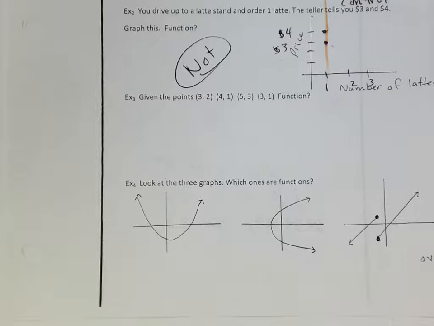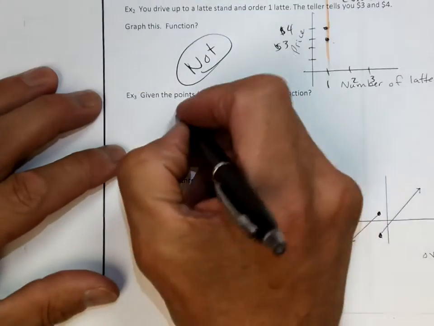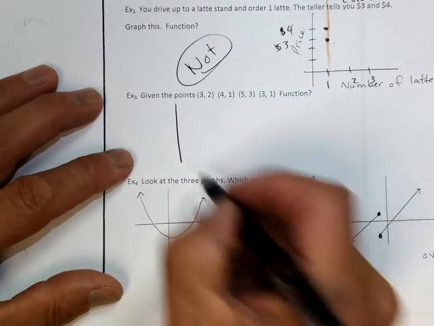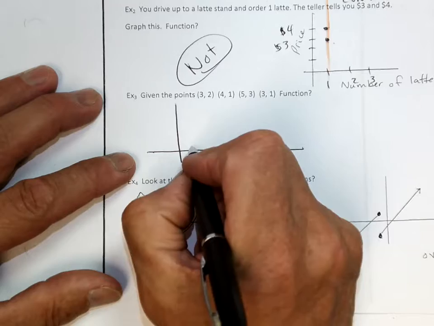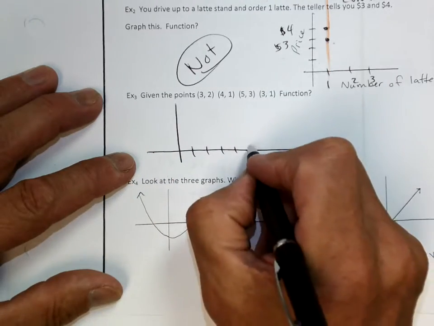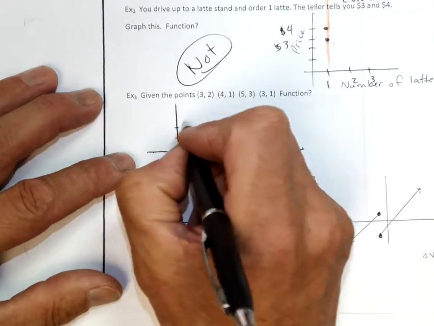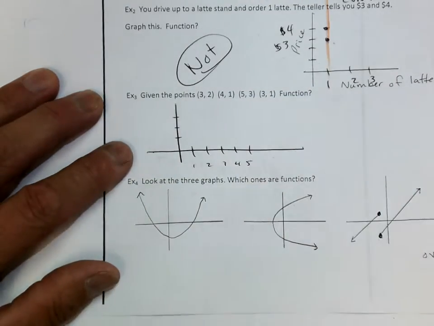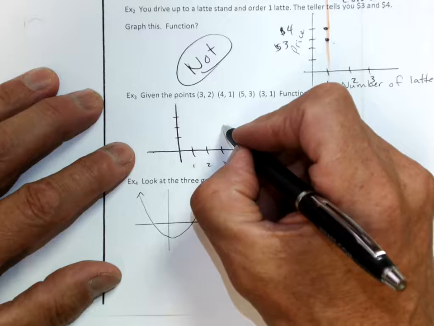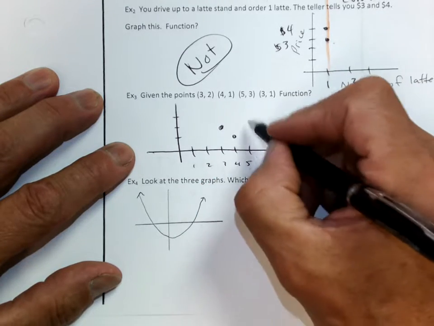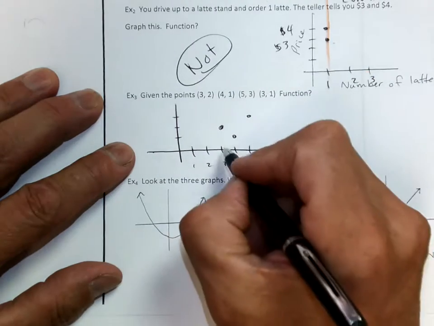Now, if you don't see it, the easiest way to do this is to graph it. Okay, I can do that. Very good. So, if you don't really quite see it, the x value of 3 is paired to 2 different things. But let's just graph it. If you're not sure how to do this, just go 1, 2, 3, 4, 5. So we'd have a point at 3, 2, 4, 1, 5, 3, and 3, 1.